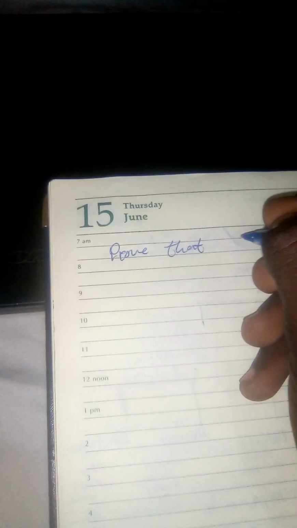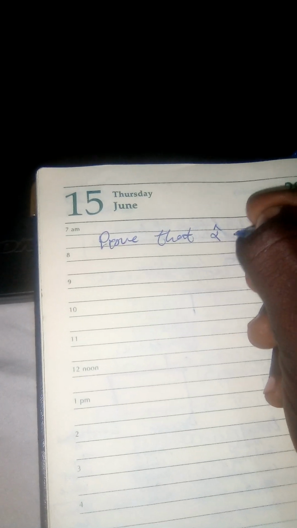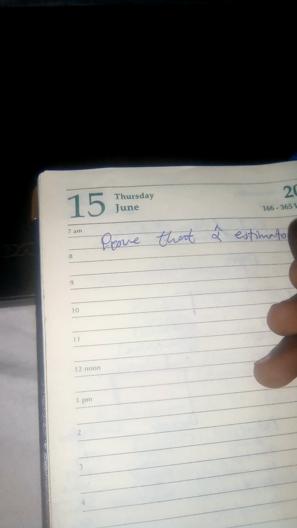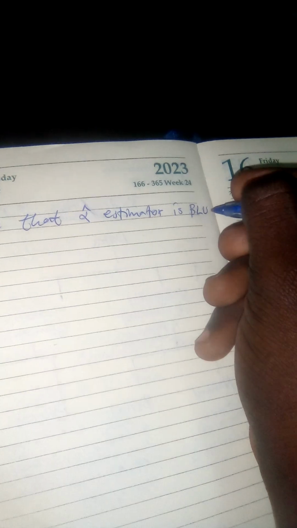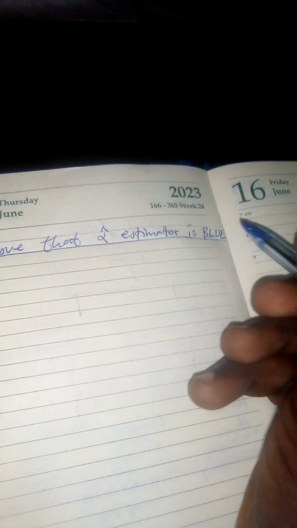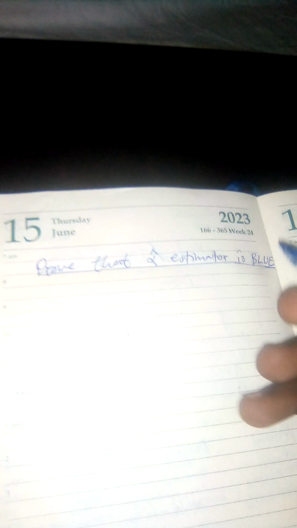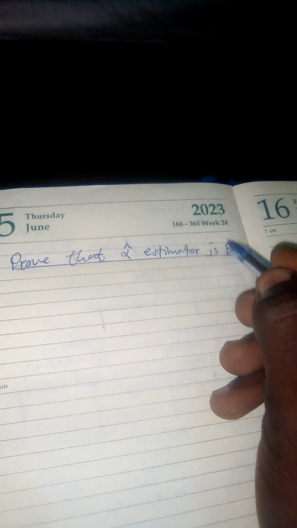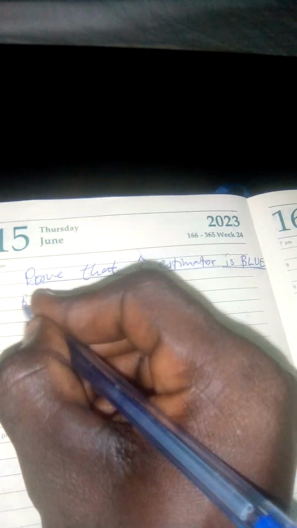Today we are going to see how we can prove that an estimator, it could be alpha hat, is BLUE. We want to see how we can prove this estimator is BLUE. If someone talks about being BLUE, it means that this estimator is the best. B means the best.